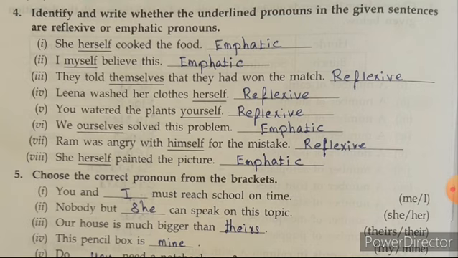She herself cooked the food. Herself is there. She herself. This is known as emphatic pronoun. It emphasizes the noun. Emphatic pronouns mean it emphasizes. Look at the word. She cooked the food. It emphasizes the noun or pronoun. Here the pronoun is mentioned as she. She cooked the food. Here she is the pronoun, so it emphasizes the pronoun. So here we have to use herself.